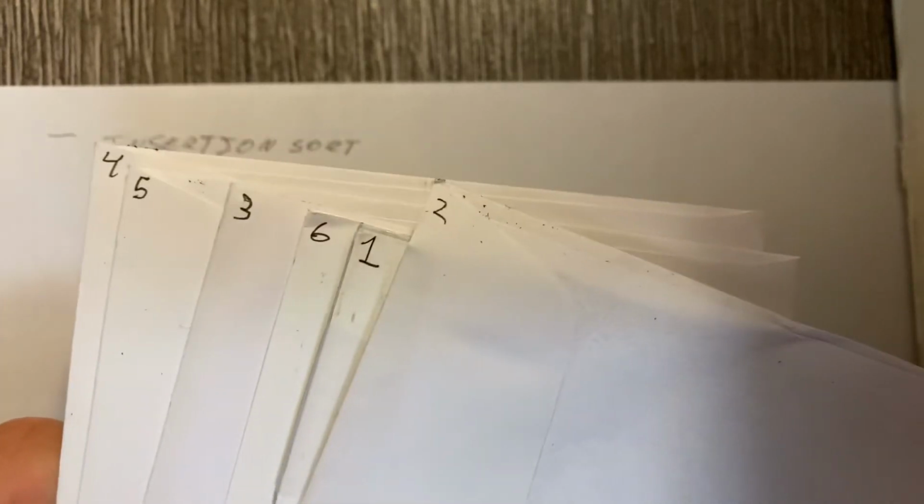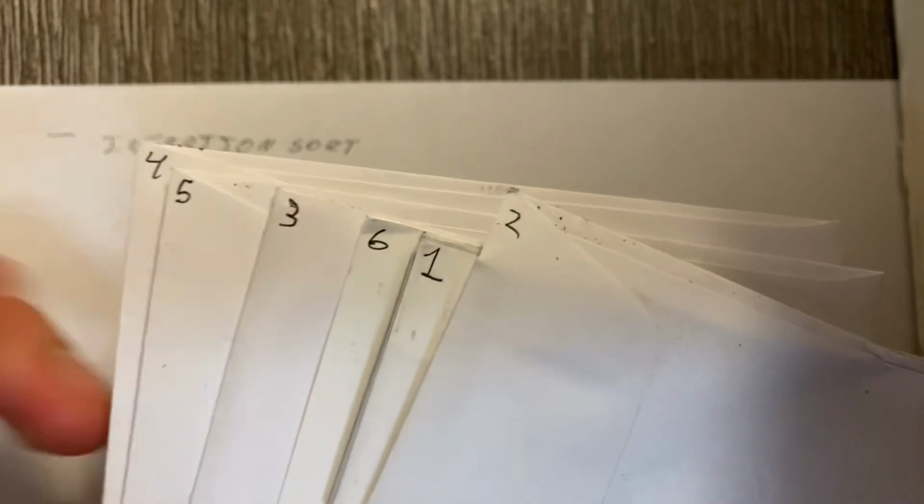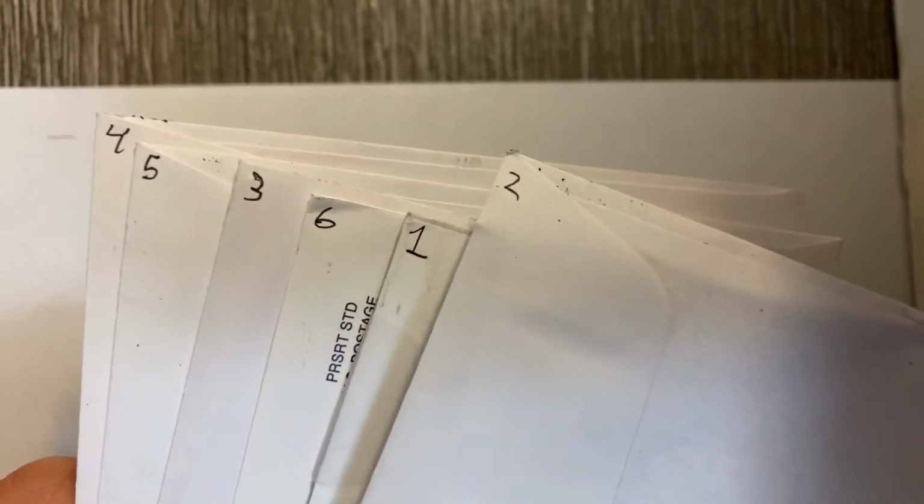So here's a shuffled deck of cards that is unsorted. The way insertion sort works is how a lot of people play cards. They will have a way they sort the card decks when they're playing cards. They'll look at the very last element of the array, this 2 right here, and take it all the way to the left side and put it in a sorted position on the left side.